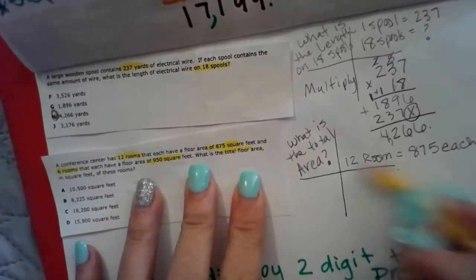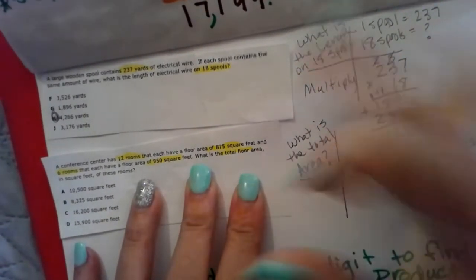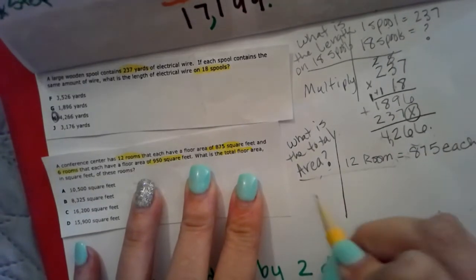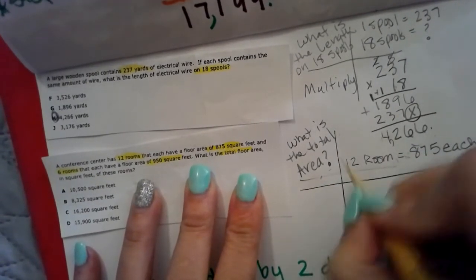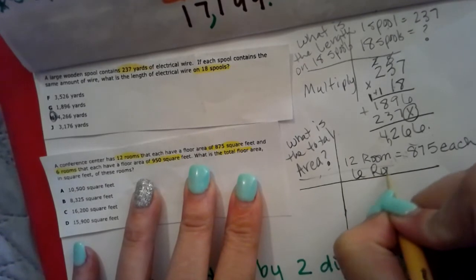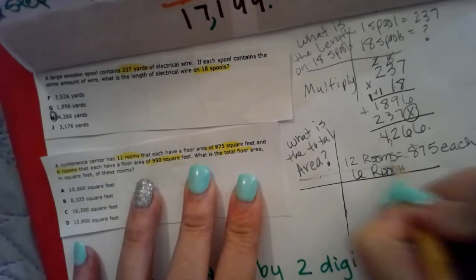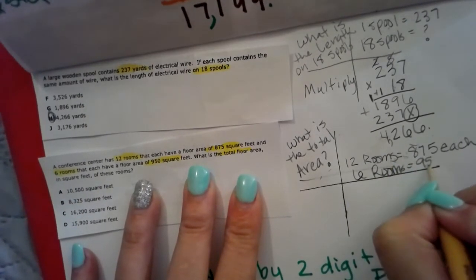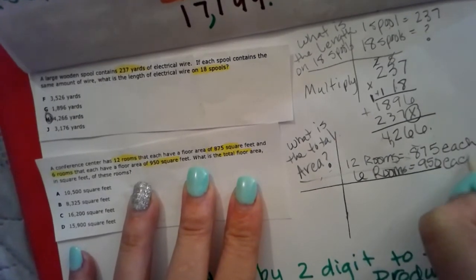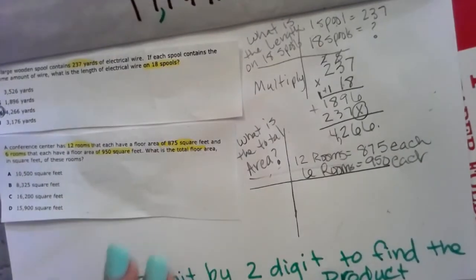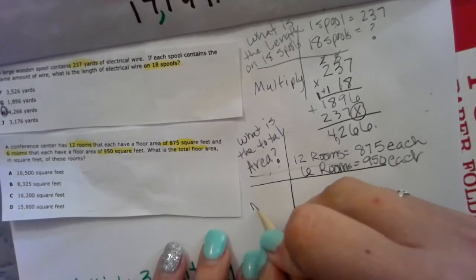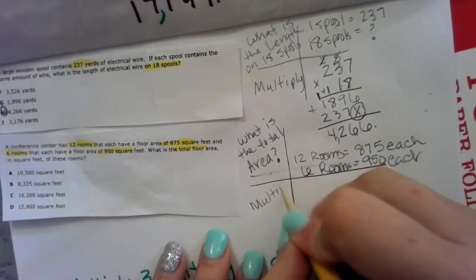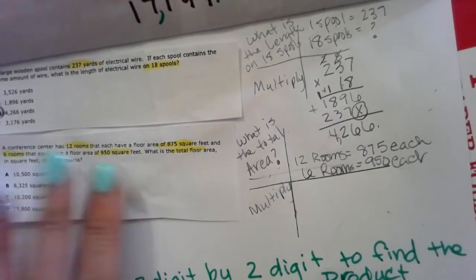I'm going to move this line down just a little bit. 6 rooms equal 950 each. Okay, well, to solve that, I am going to multiply. I'm going to multiply to find the 12 rooms.